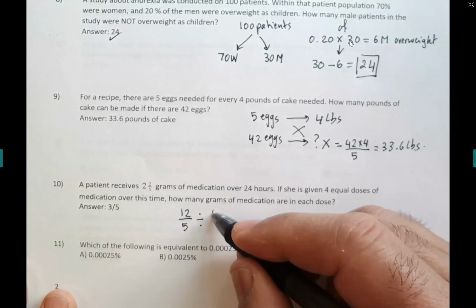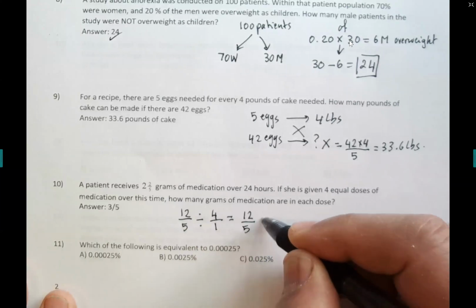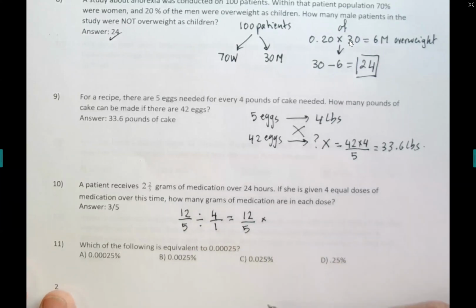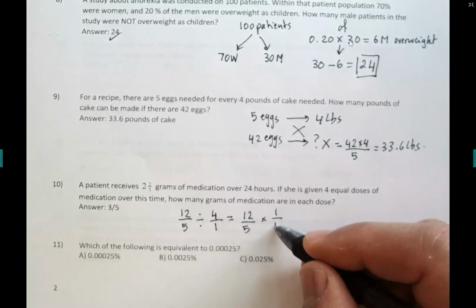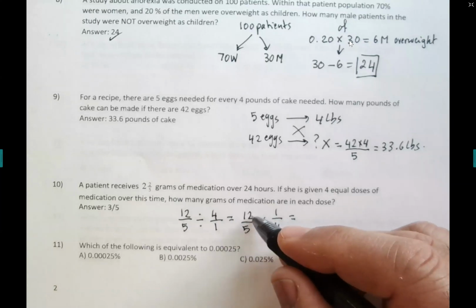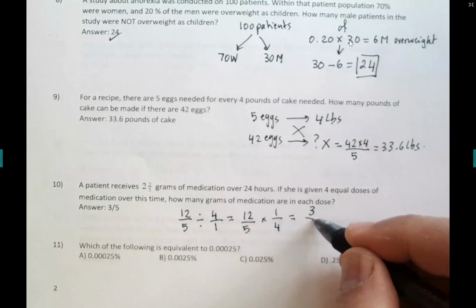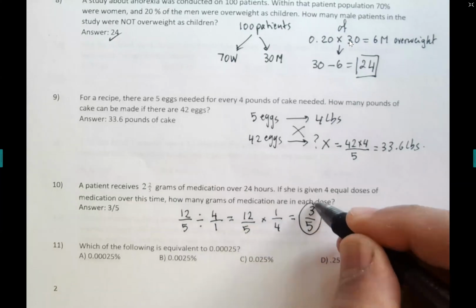Let's make it 4 over 1. That will be 12 over 5. Okay, in order to divide the fractions, you multiply by the reciprocal of the second fraction, so it's 1 over 4. And if you reduce the 12 by 4, and the 4 by 4, you will get 3 over 5, and that is the answer.